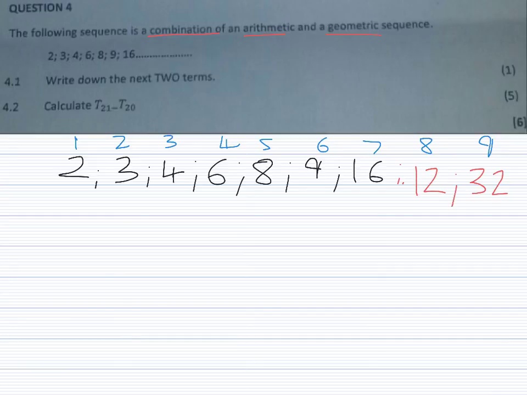Even though this is the first term of the arithmetic sequence, it's the second term of the overall sequence. So very important to understand. When they say T20, they don't mean the 20th term of the arithmetic sequence. They mean the 20th term of the entire sequence.